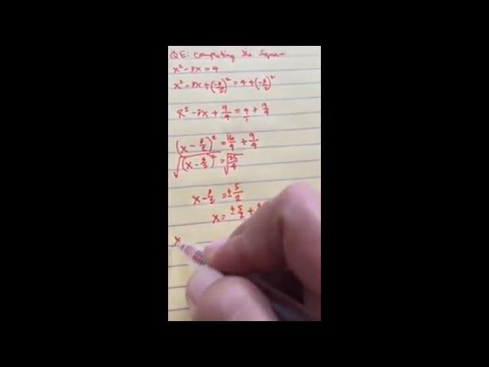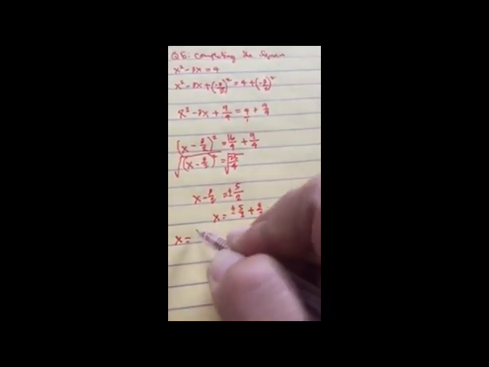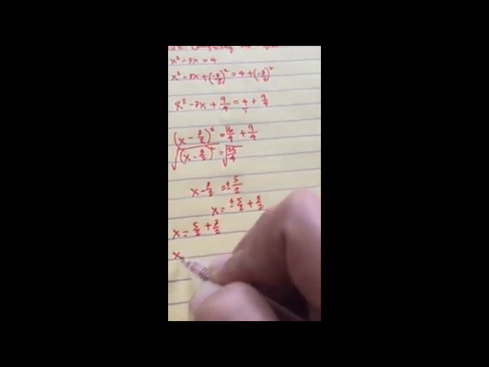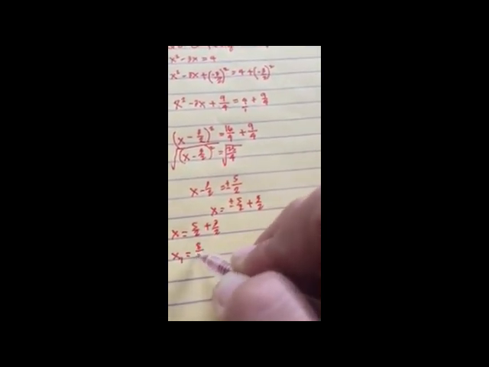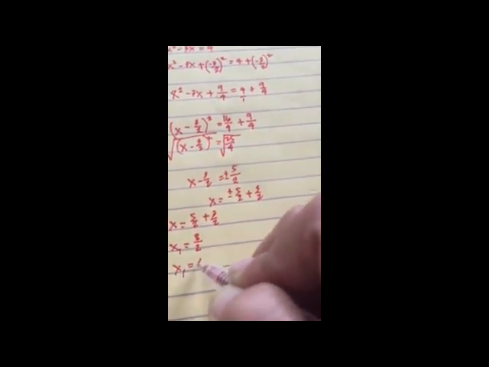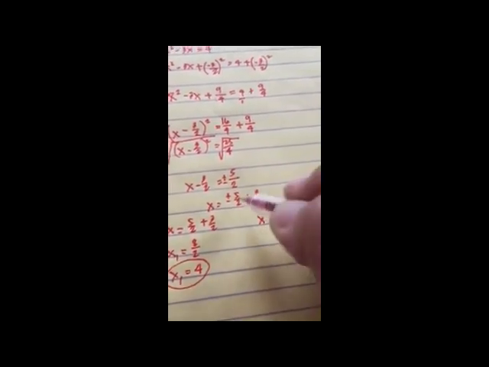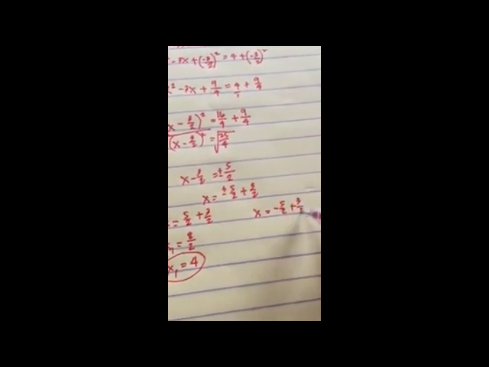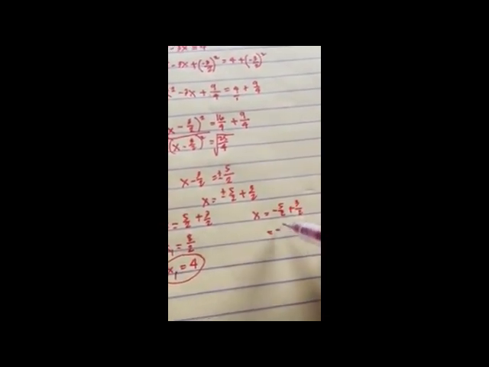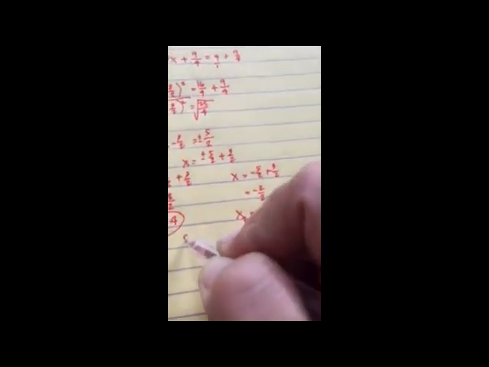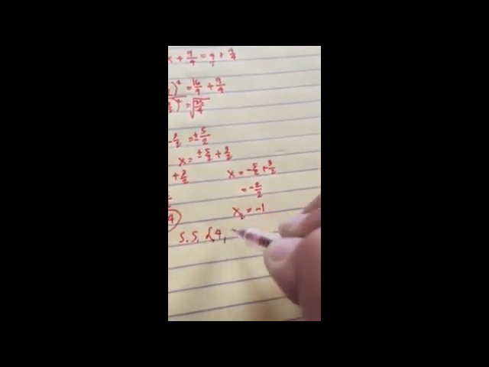So we take the first root to be the positive root, 5 over 2 plus 3 over 2. That means your x sub 1 is equal to 8 over 2, which is equal to 4. On the other side, we have x, which is the negative root, negative 5 over 2 plus 3 over 2. So that would give you negative 2 over 2, which your x sub 2 is equal to negative 1, giving you a solution set of 4 and negative 1. There you go.